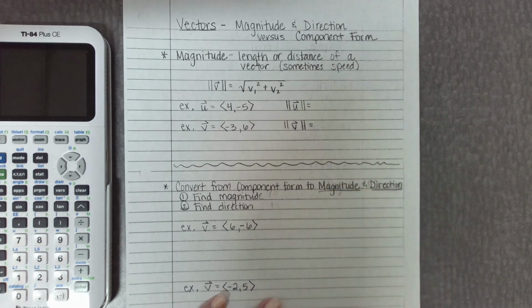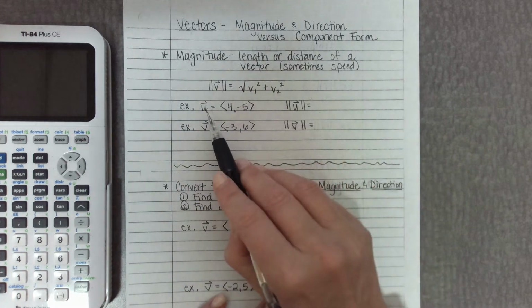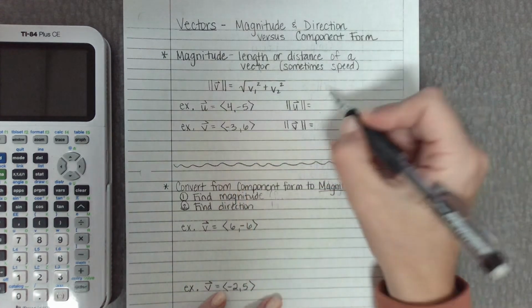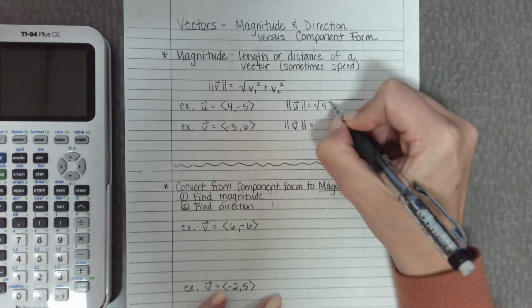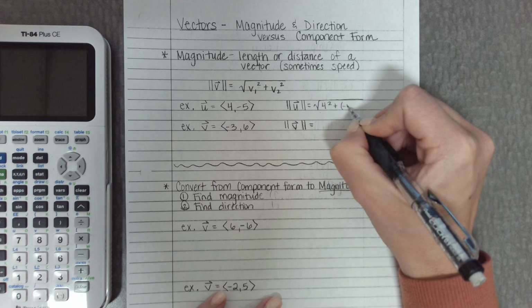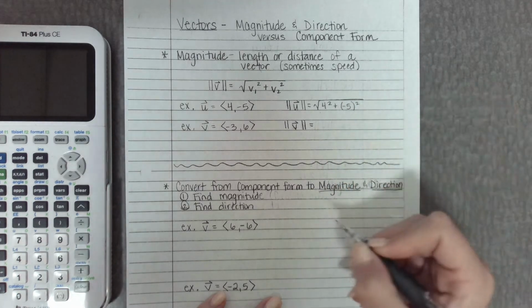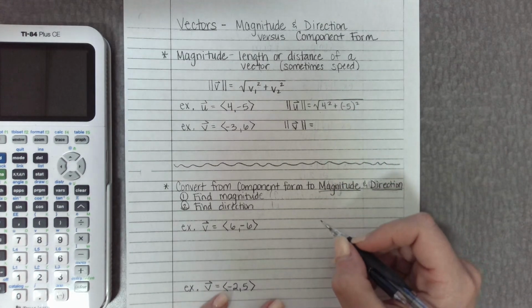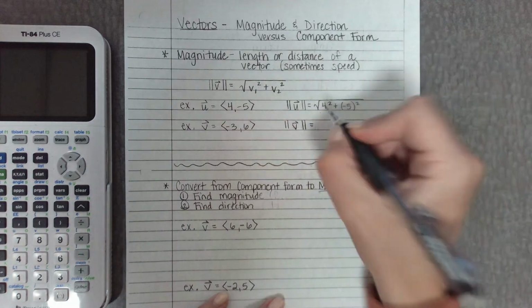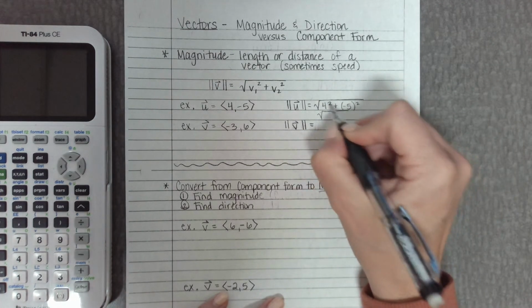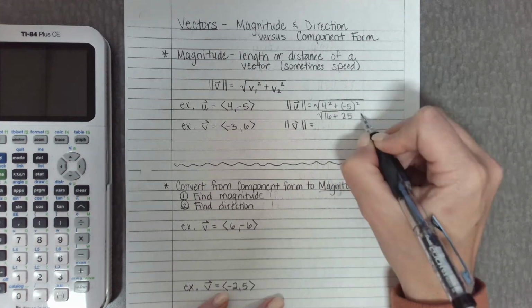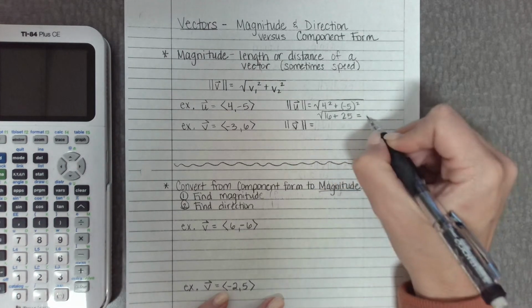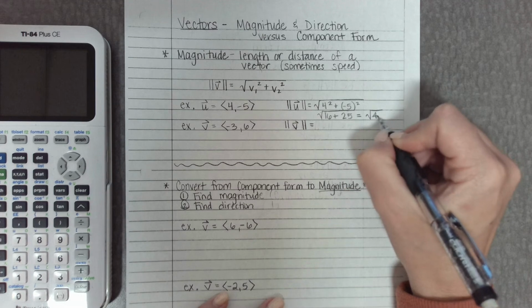So let's practice finding magnitude with a couple vectors before we convert between the two forms. So for vector u, 4, -5, we're going to take the square root of 4 squared plus (-5) squared. Make sure anytime one of your components is negative that you put it in parentheses before you square it. So this is going to be the square root of 16 plus 25, which becomes the square root of 41.